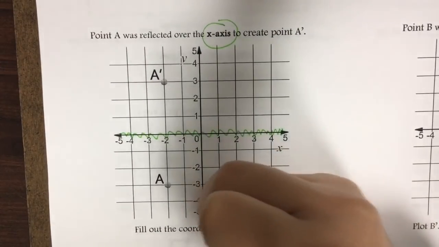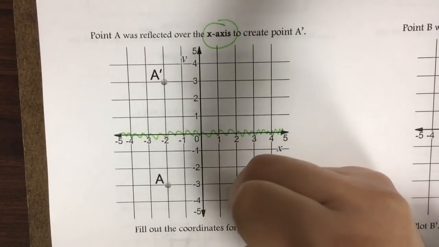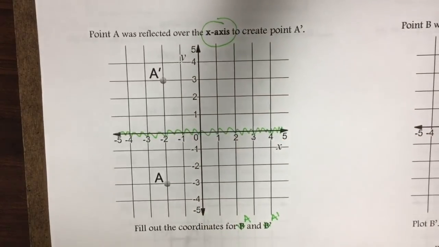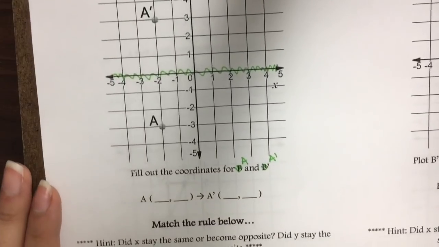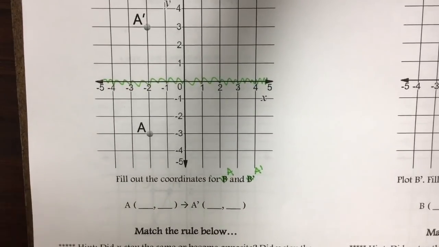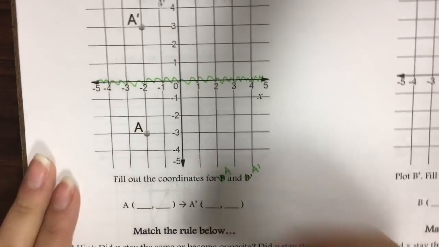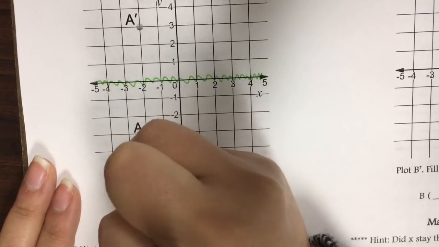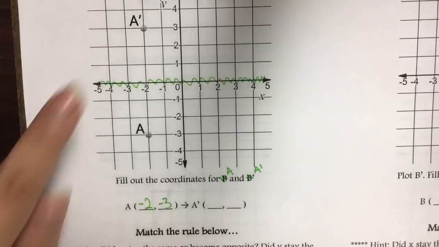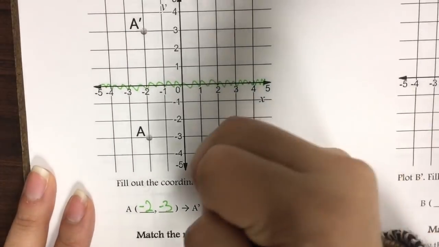This should be A and A prime. So here, we're going to start off by putting the coordinate for A. A was originally -2, -3. And then A prime is -2, 3.